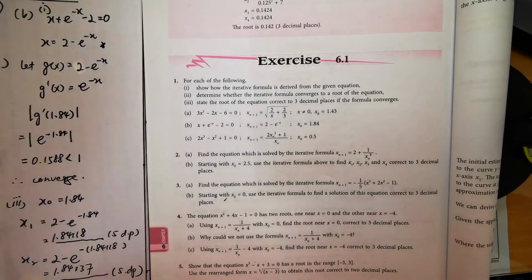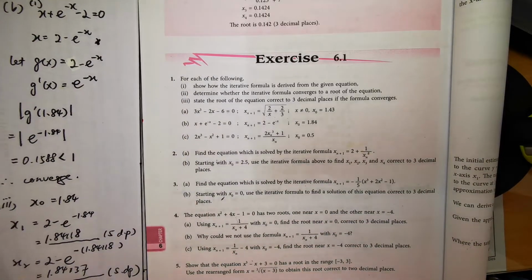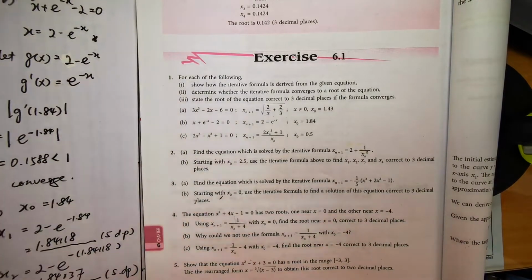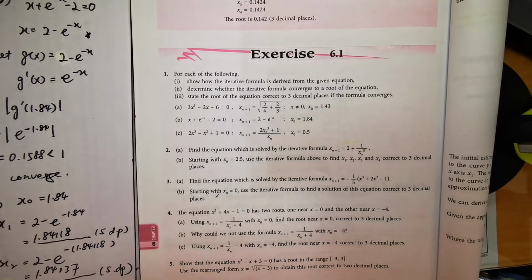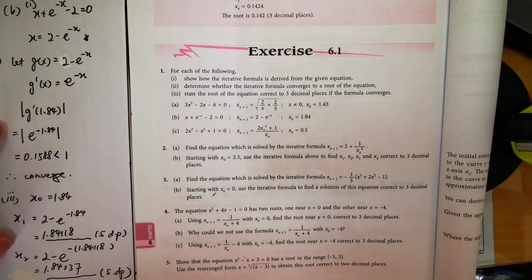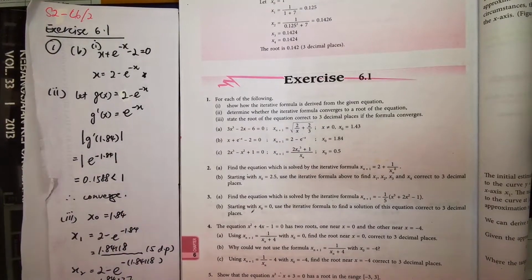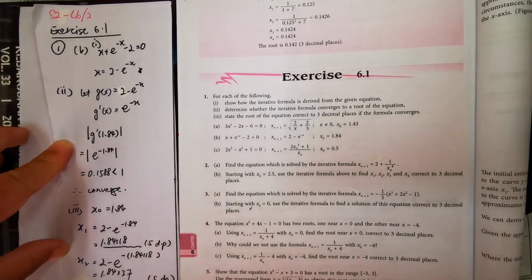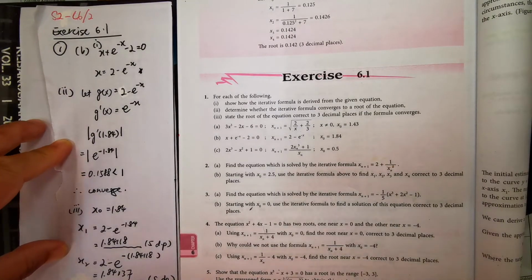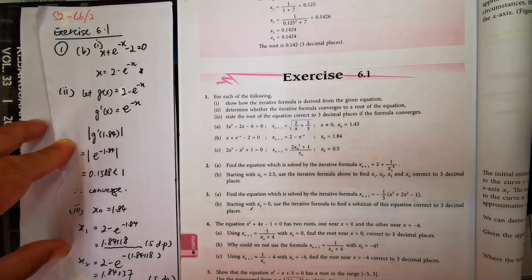All right, for the iterative method. Still remember iterative method, where you need to express the equation that you are going to find the approximate roots into the form x equals g(x). And the condition is when you sub your initial x naught into g prime x, the modulus must be less than 1. That means it will give a sequence of approximation which converges to the actual answer.